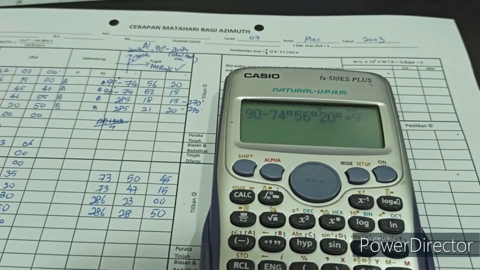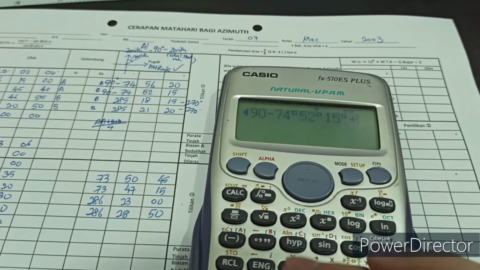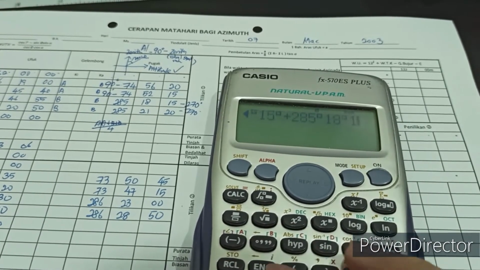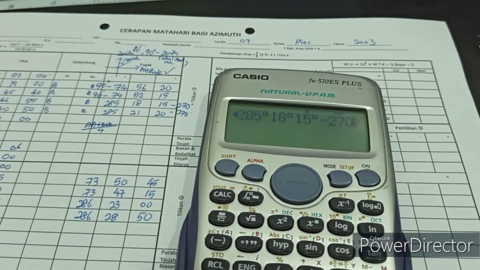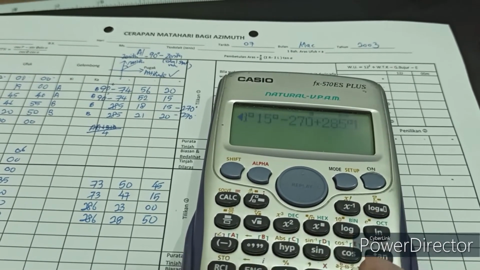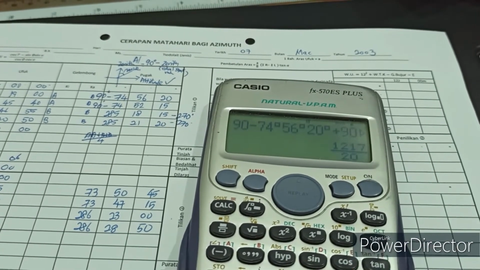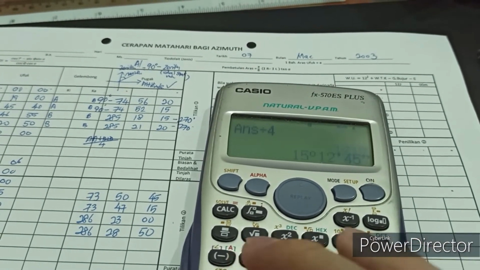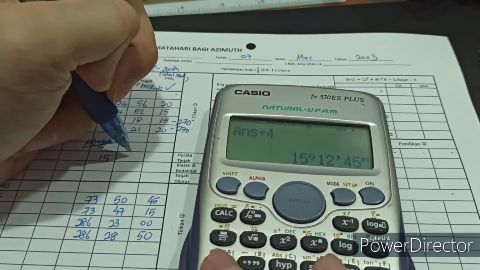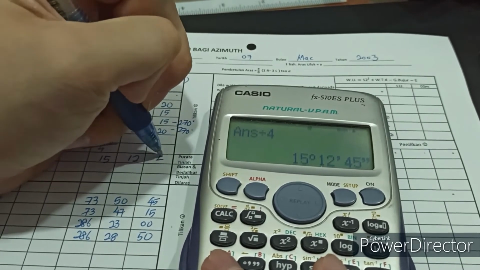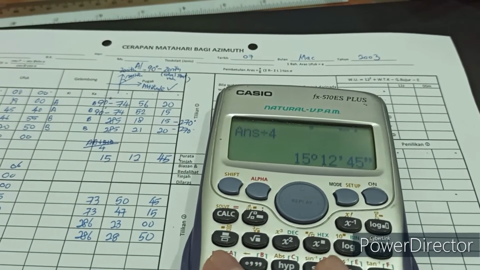Then we get the answer divided by 4. We will get a value of 15, 12, 45 for the observed altitude angle.